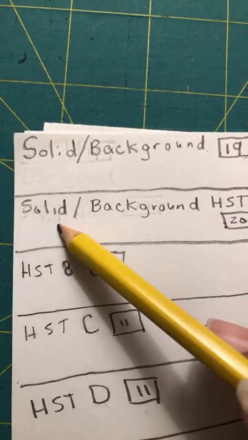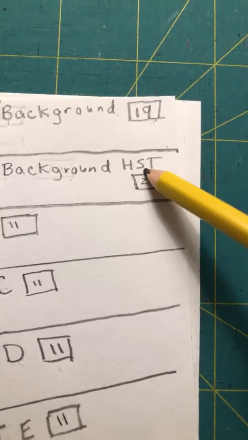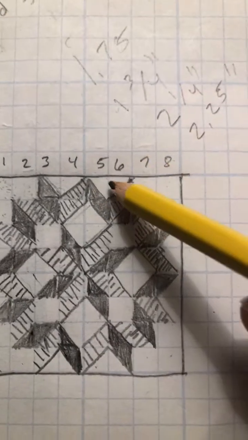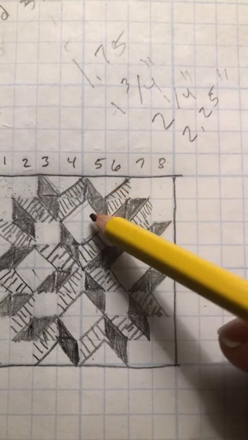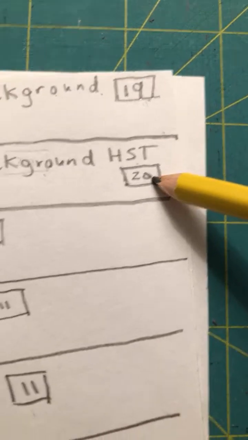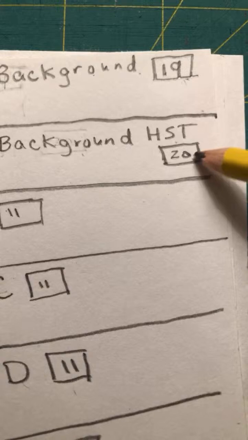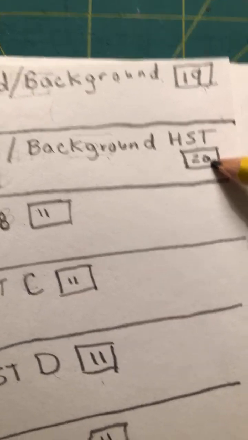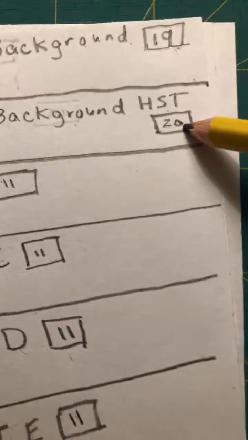And then my solid background half square triangles represent this block here, those right there. For them, I need to cut 20 squares because I need almost 40 half square triangles. So you take half of 40 and you come out with 20.